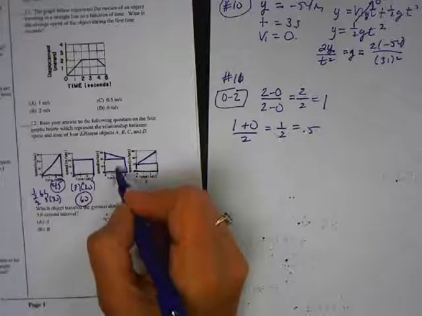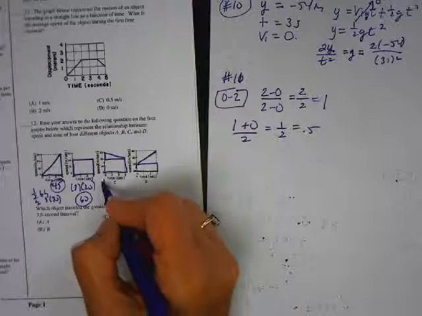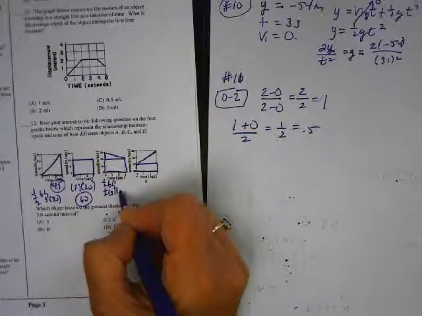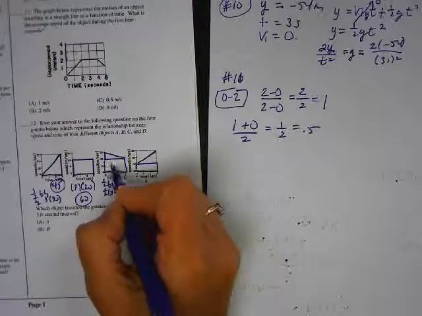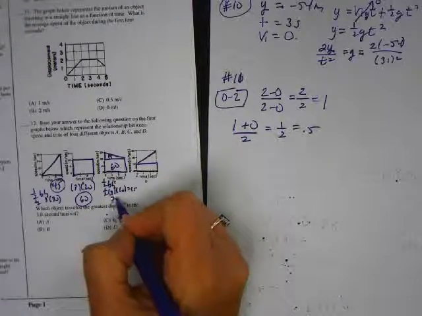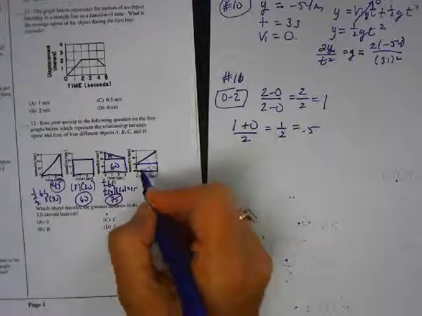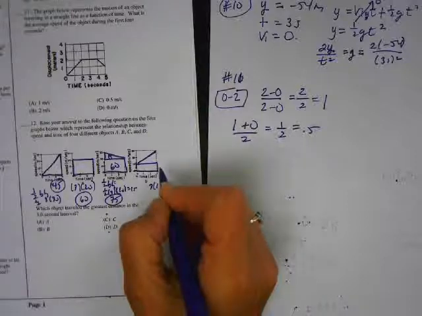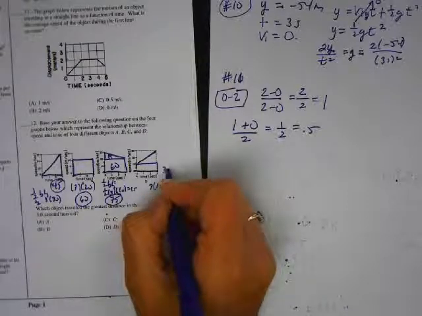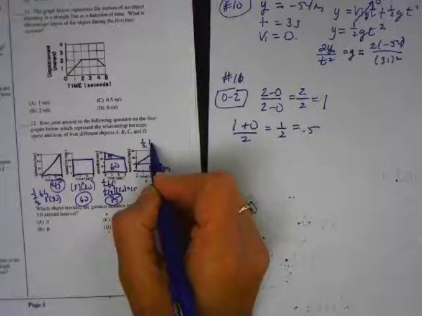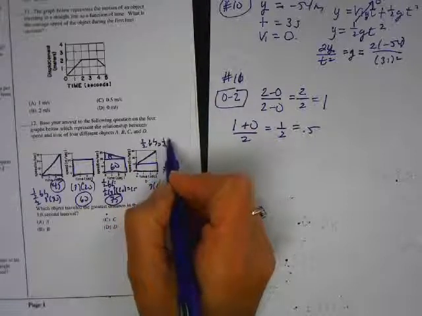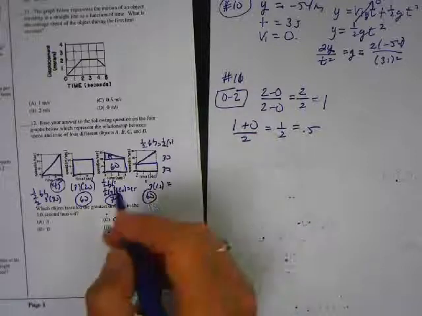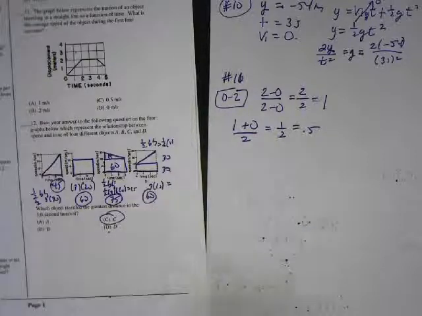So this one, I already know that this is 60, and then I do this little triangle, which is 1/2 base times height. So it's 1/2 of 3 times 10 is 15. So this is 60, and this is 15. So the total is 75. And then the last one, I do the rectangle and the triangle. So it's 3 times 10. This is 30, and then I do 1/2 base times height, which is 1/2 of 3 times 20. So that's also 30, so this is 60. So the one that's the greatest is going to be this one, C.